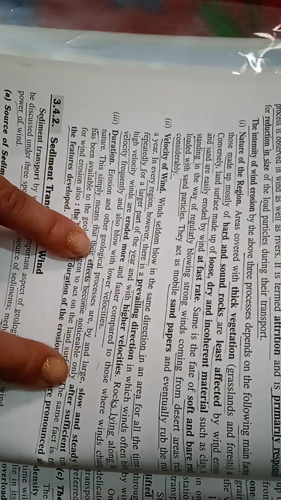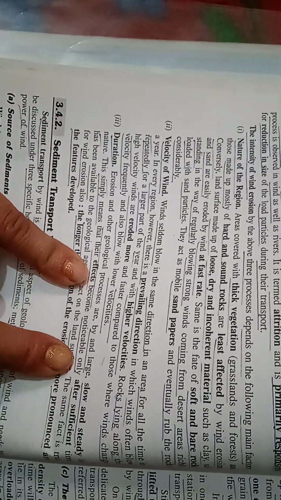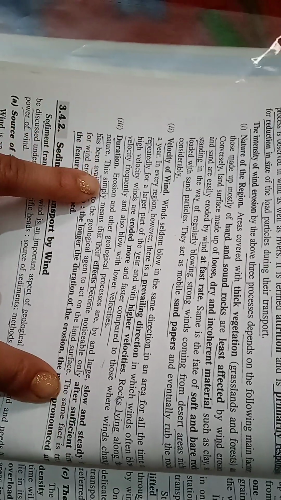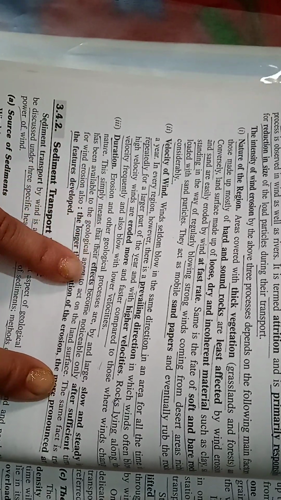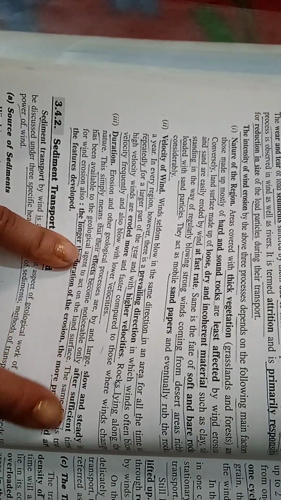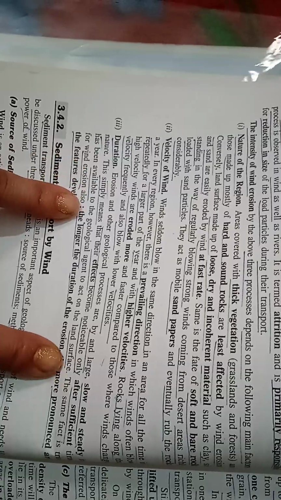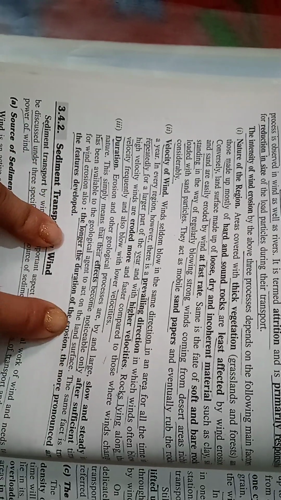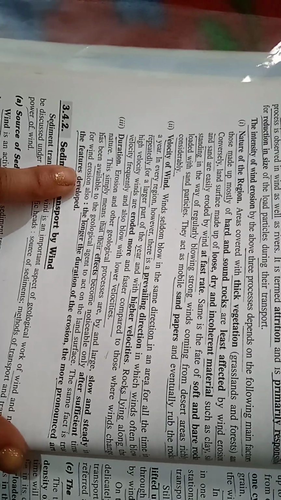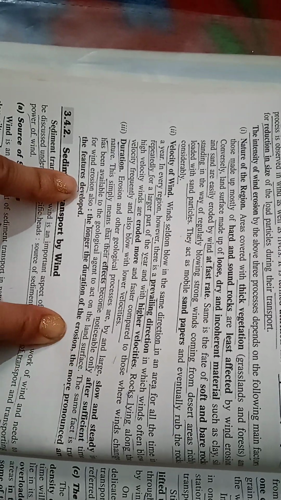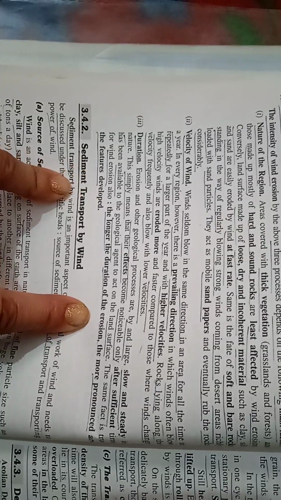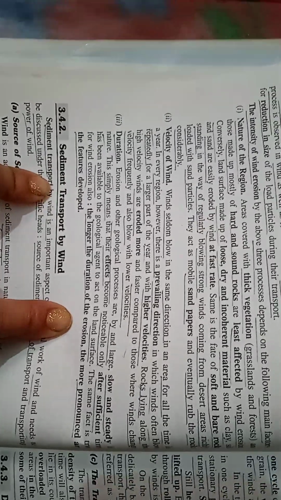Duration. Erosion and other geological processes are by and large slow and steady in nature. This simply means that their effect becomes noticeable only after sufficient time has been available to the geological agent to act on the land surface. The same fact is true for wind erosion also. The longer the duration of the erosion, the more pronounced are the features developed.